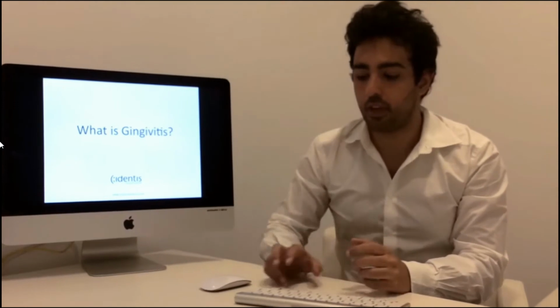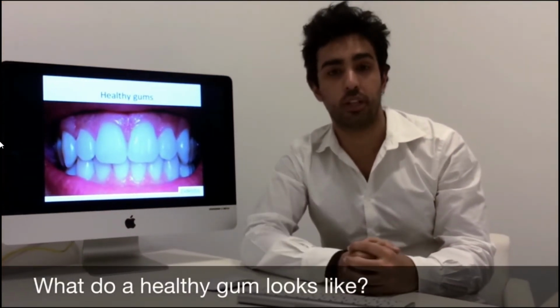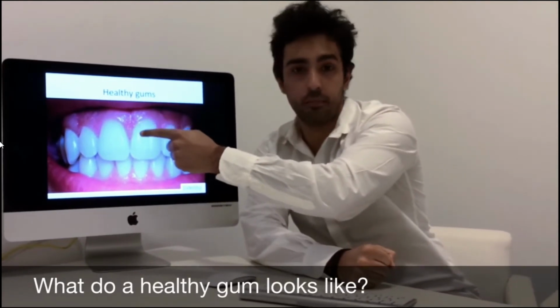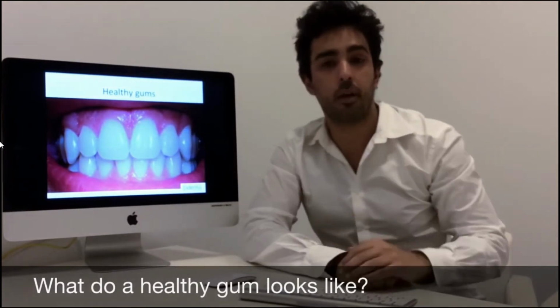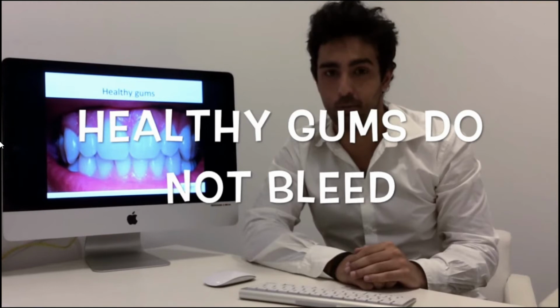So let's begin. First, I'm going to show you a picture of healthy gums. This is a patient who brushes twice a day and flosses at least once a day. You can see the gums are pink in colour, they have sharp edges, they're firm and they don't bleed. So a quick way to remember this is, healthy gums don't bleed.